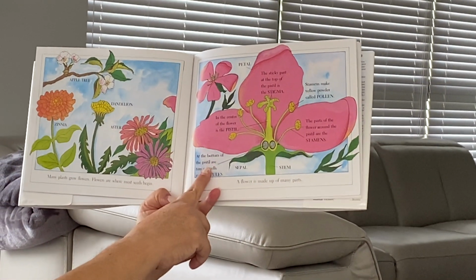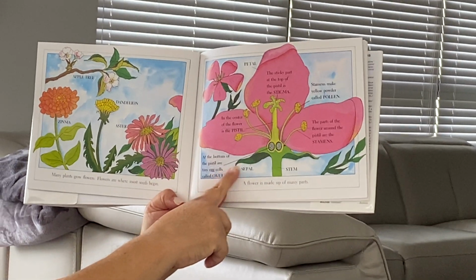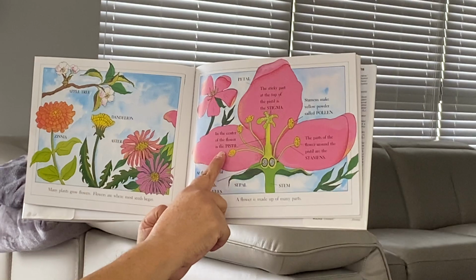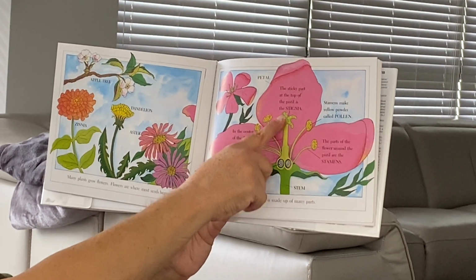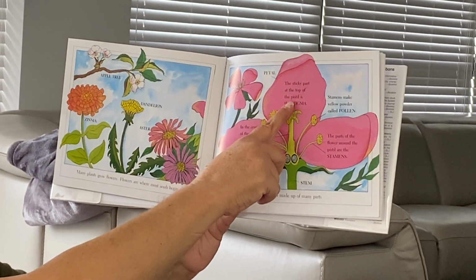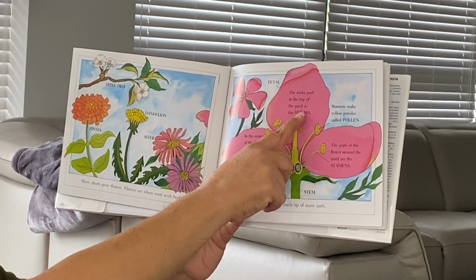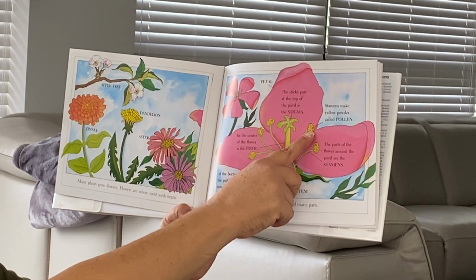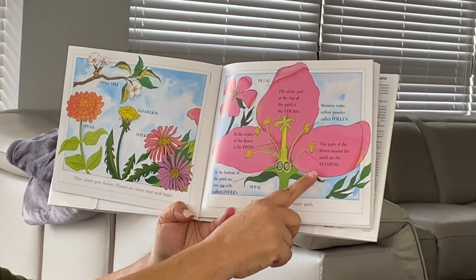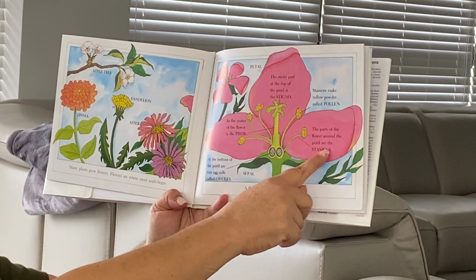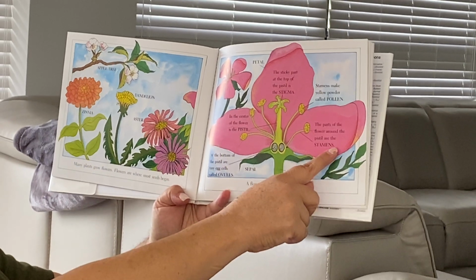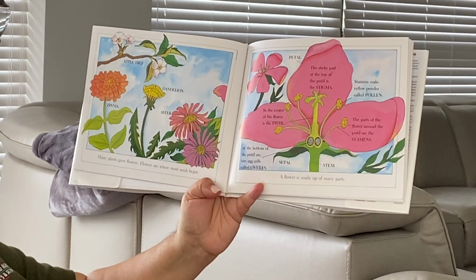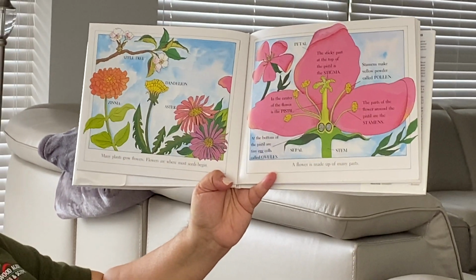At the bottom of the pistil are tiny egg cells called ovules. In the center of the flower is the pistil. The sticky part at the top of the pistil is the stigma. Stamens make yellow powder called pollen. The parts of the flower around the pistil are the stamens, and of course this is the stem. A flower is made up of many parts.